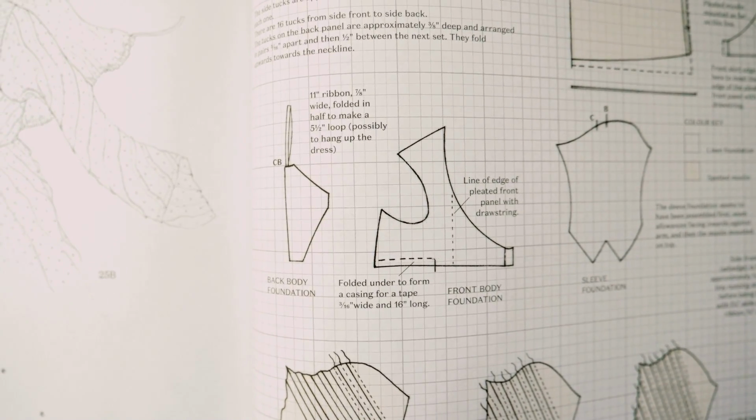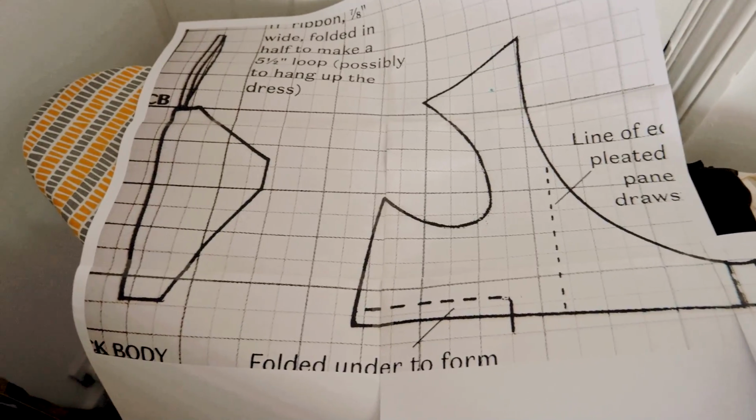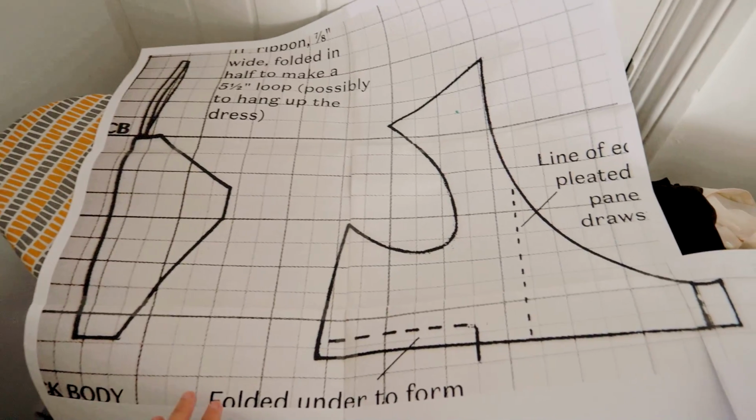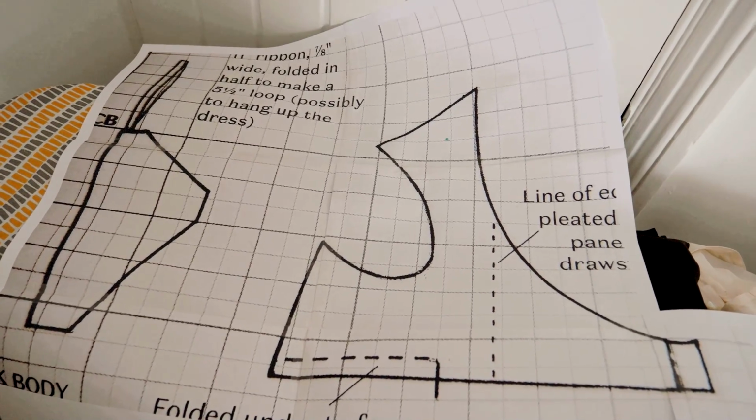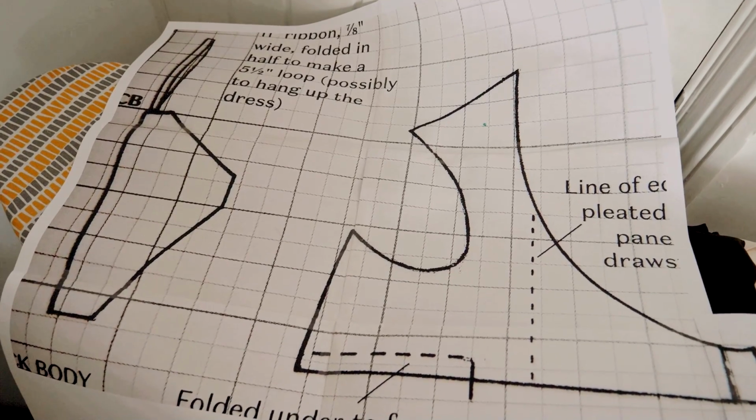I started by sizing it up. I used Morgan Donner's method, which I'll link below. It's super useful. Okay, so here we have a pattern that took way longer than it should have. This is from Patterns of Fashion 1, page 102. This is the second edition, not the first, so I'm not sure if it's included in the first.